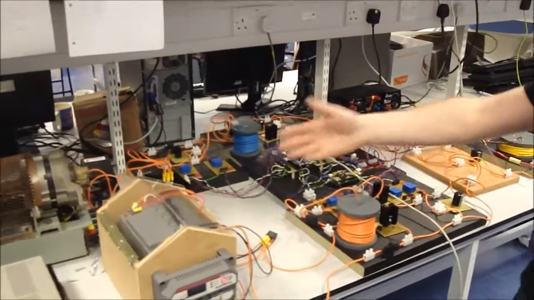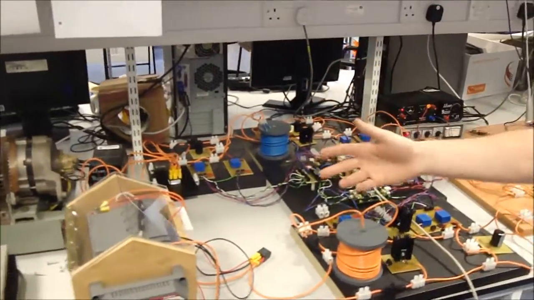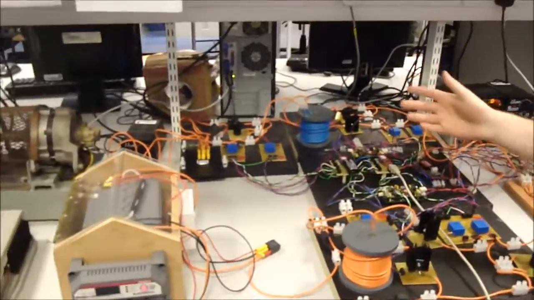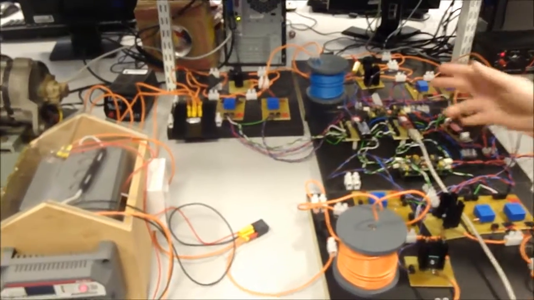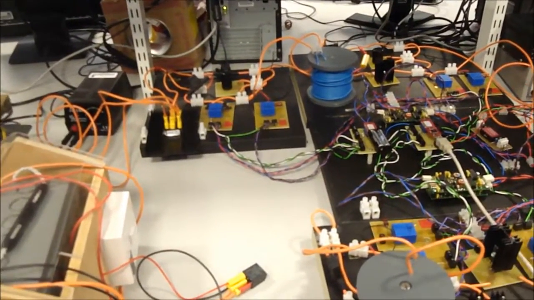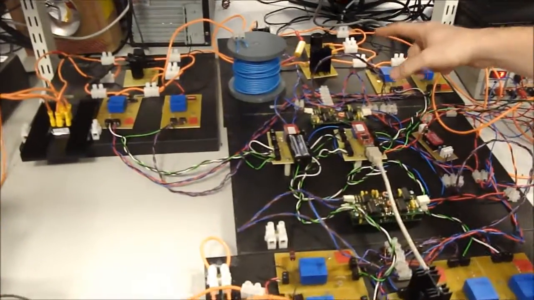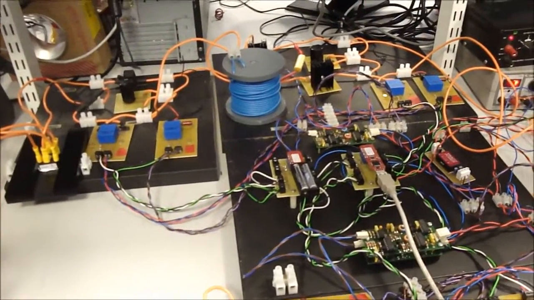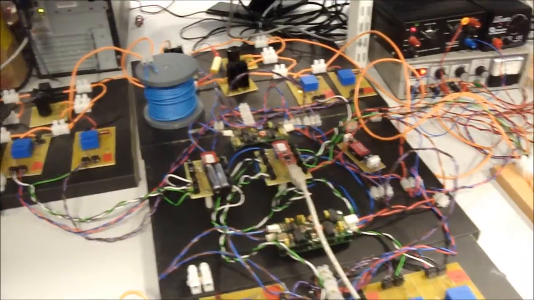As we go through the system, the generator outputs three-phase AC, which is then rectified to a DC voltage. This DC voltage obviously is varying because of the output of the generator. The boost converter here then takes that varying DC voltage and boosts it to the DC bus voltage of 50 volts.